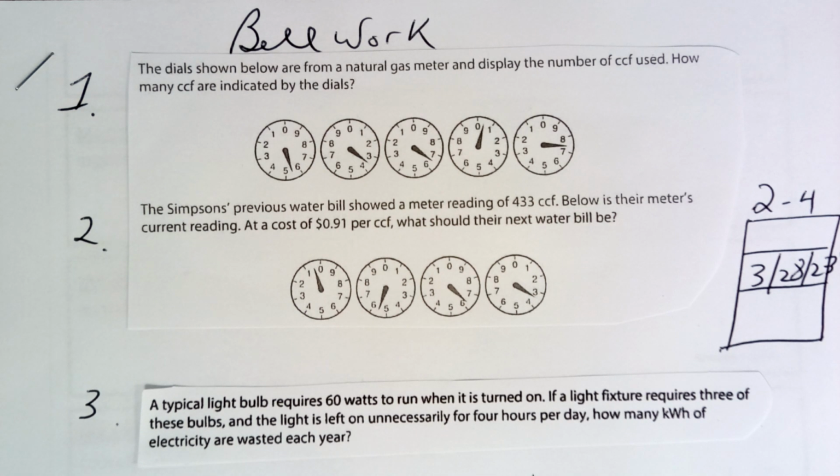Yesterday, you were taught how to read this. So what I want you to do is to take 2 minutes, turn to your neighbor, and discuss how you figure out how to read the meter and how you work that last problem right there. Okay? So let's take a look here.